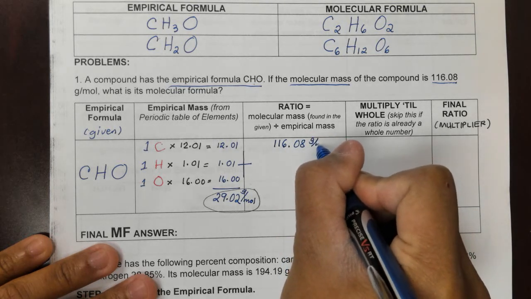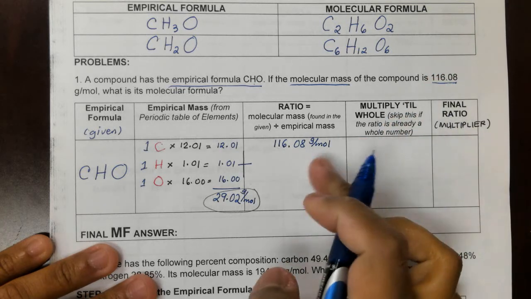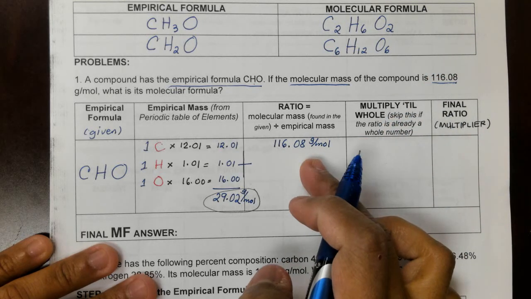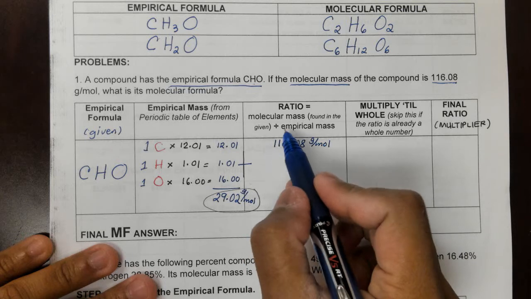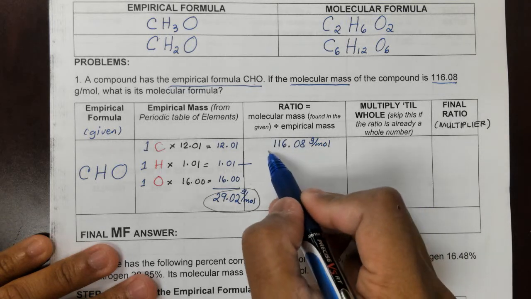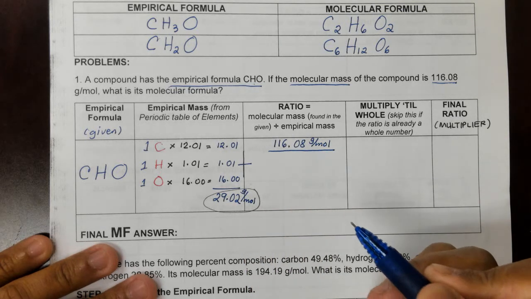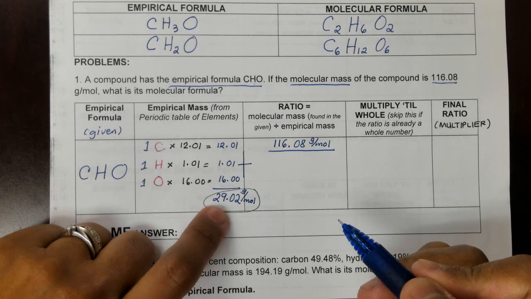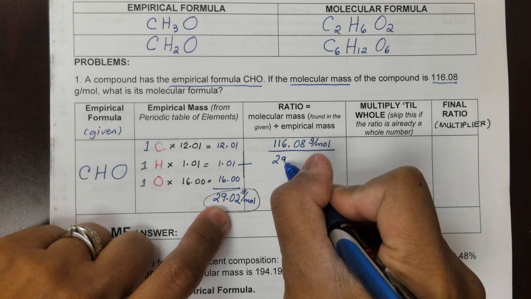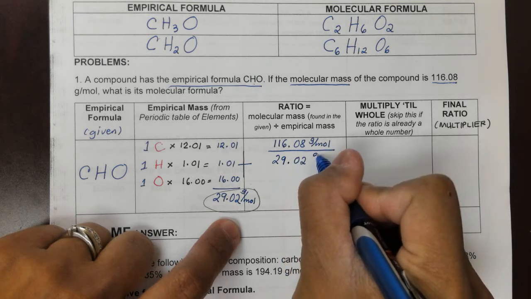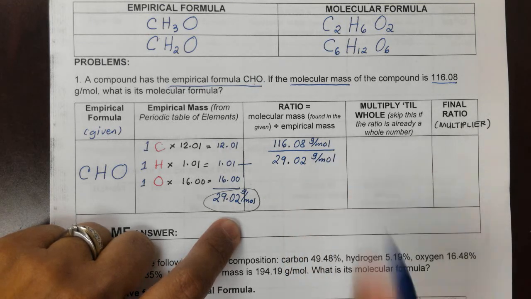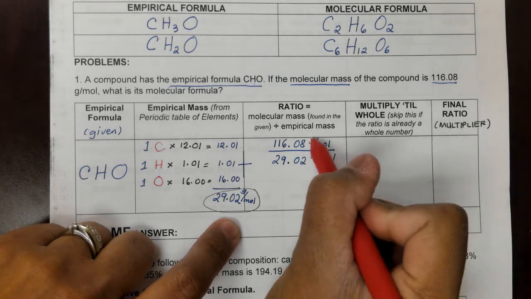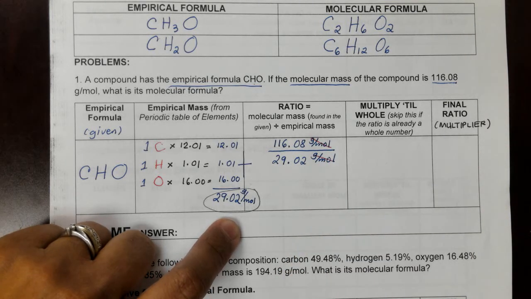116.08 grams per mole. Make sure that you copy properly so that you don't get the incorrect value later on. And it says divide, so we put the divide line there, divided by empirical mass, which was the mass that we solved a while ago, which is 29.02 grams per mole. And obviously here, both are grams per mole, so we cancel out the units. Okay? Then we put the equal sign.